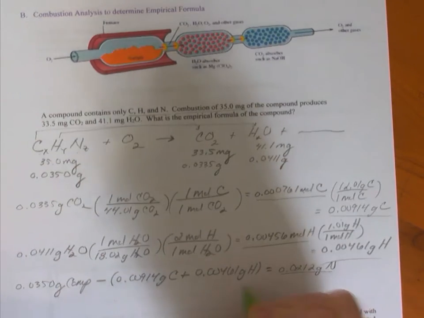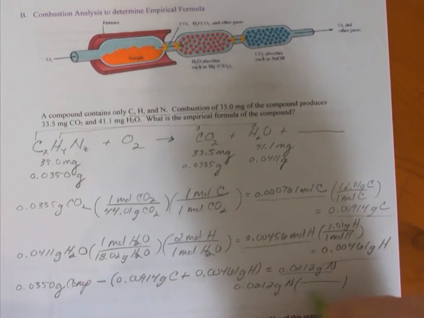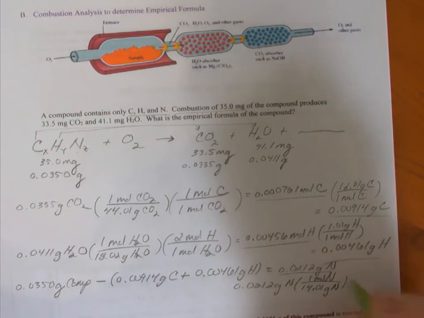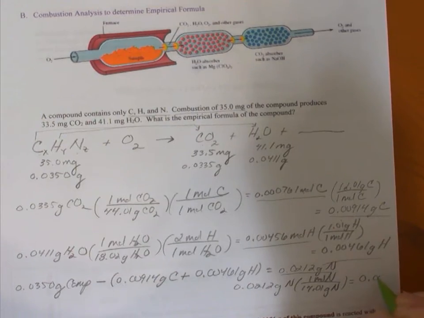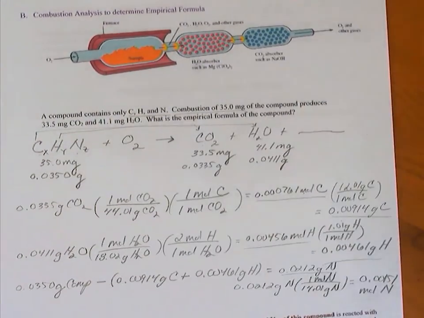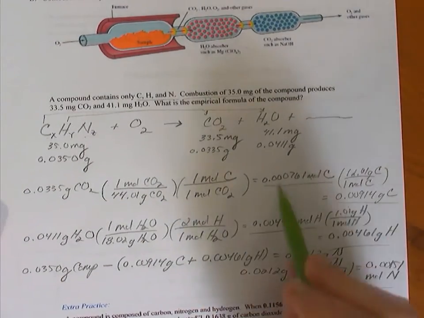And then, of course, getting that moles. And this is 0.00151 moles of nitrogen. Sorry, I'm going so quickly that it's a little sloppy. Okay, so I have moles of each.